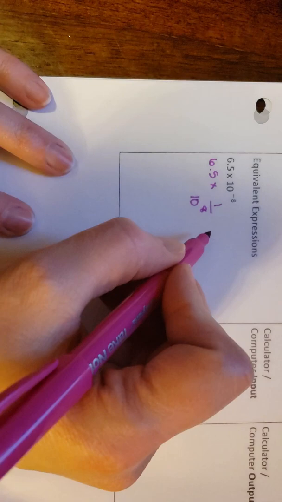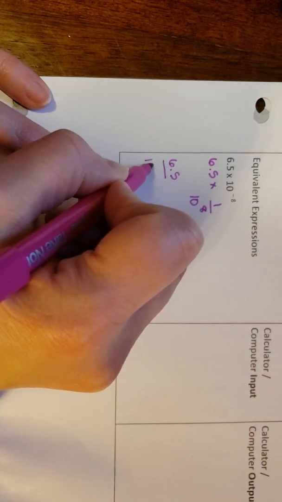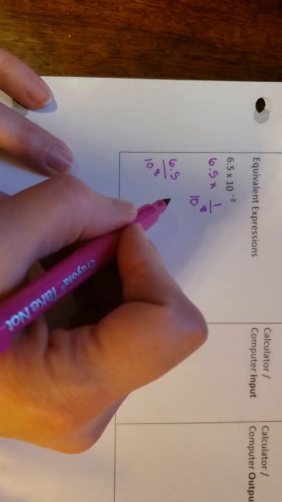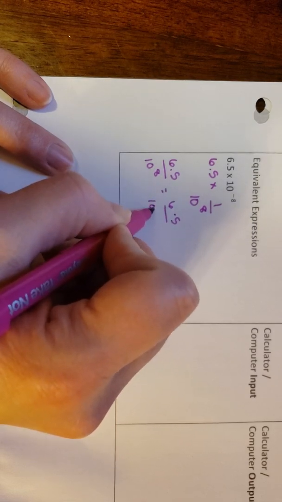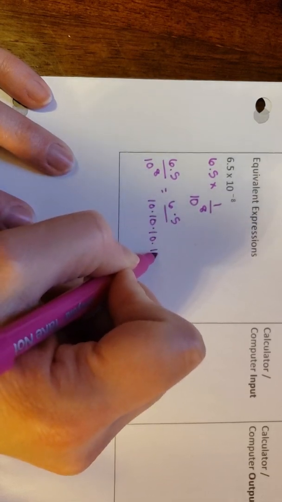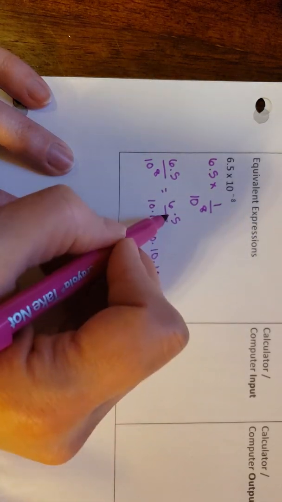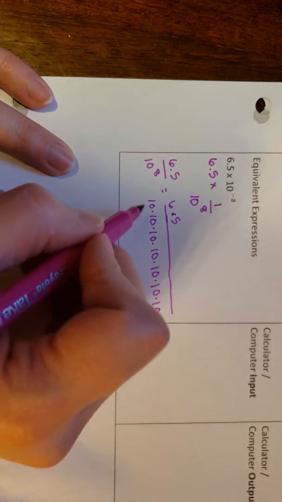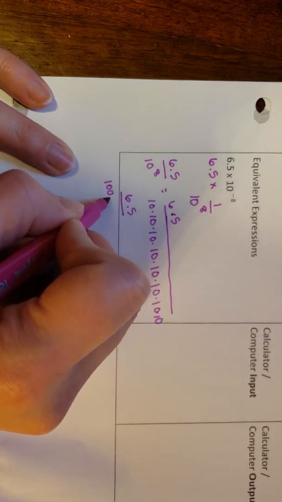And if I multiplied that, I could also say 6.5 over 10 to the 8th if I multiply across. That's kind of weird. Or you could say 6.5 over 10 times itself, 8 times. Getting kind of crazy here. Or you could say 6.5 over 100 million.